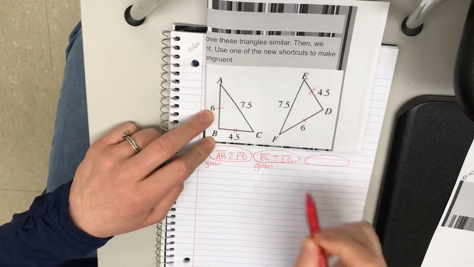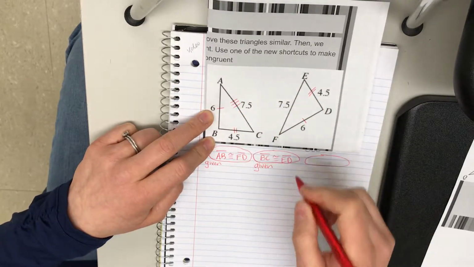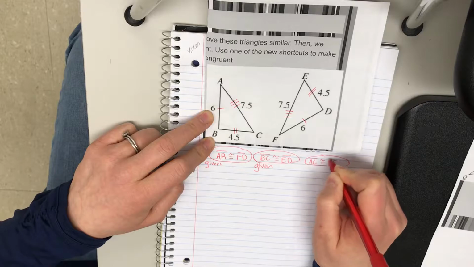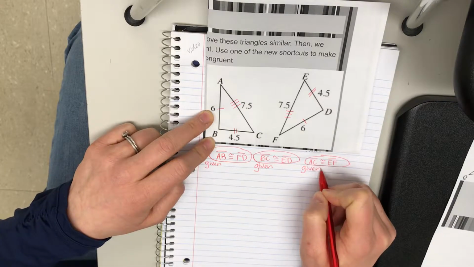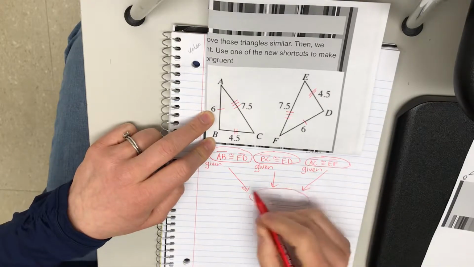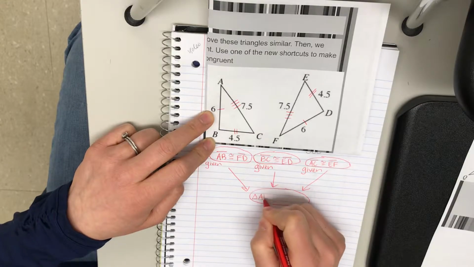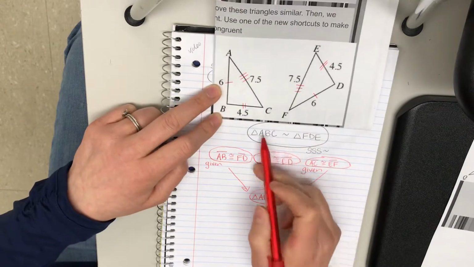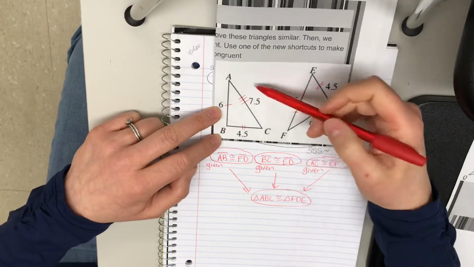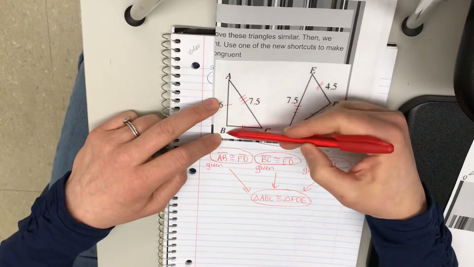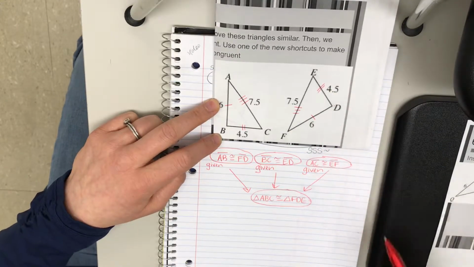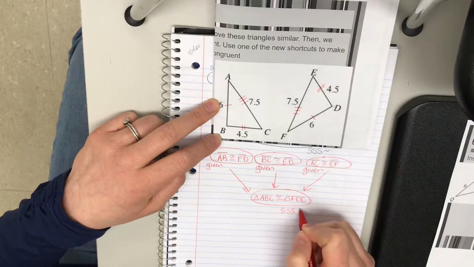My third bubble is going to have AC, which is 7.5, congruent to EF. Okay? Also given. Those three things, three sides in each triangle, are shown to be congruent to each other. Now I can say triangle ABC is congruent to triangle FDE. Okay? The letters don't go out of order: A, B, C, one tick mark, two tick marks, 1, 2 is FDE. The reason here is side, side, side congruence.